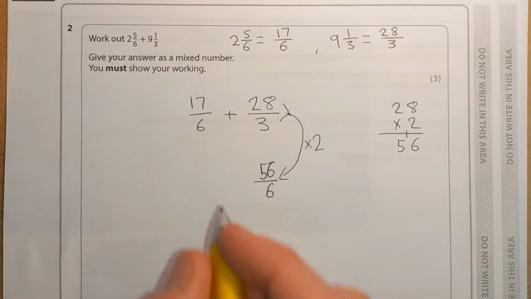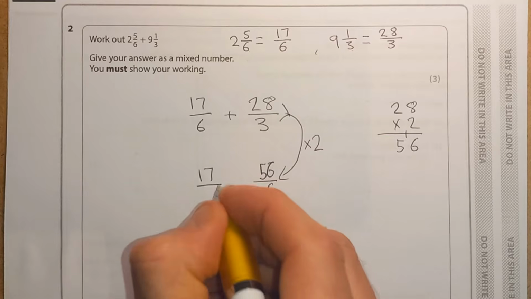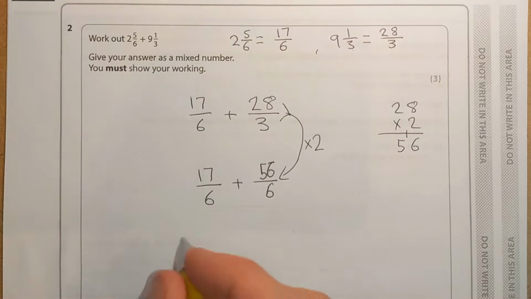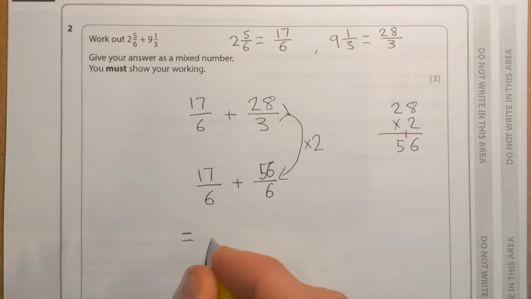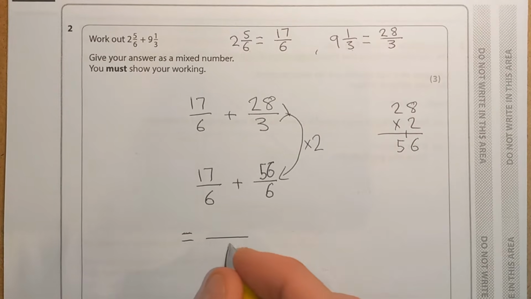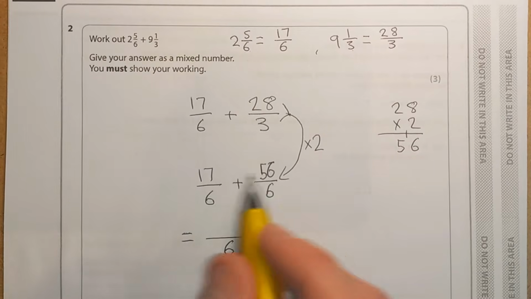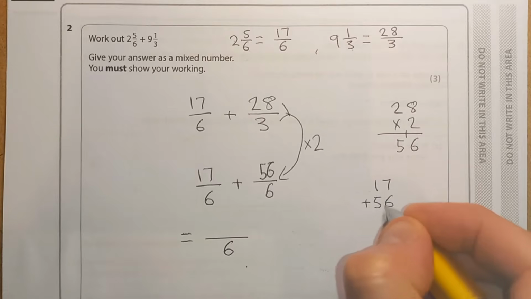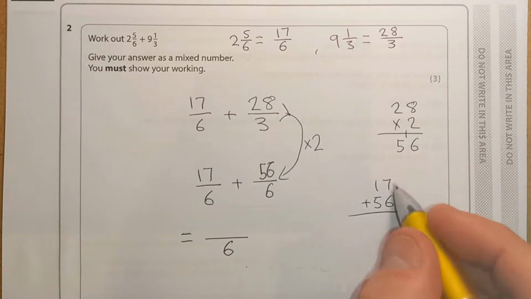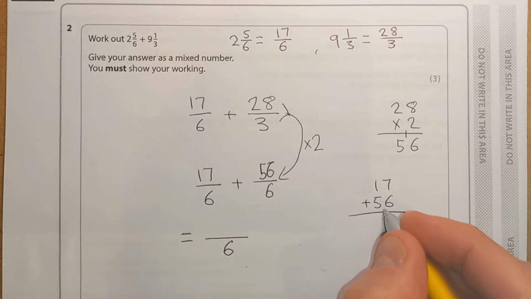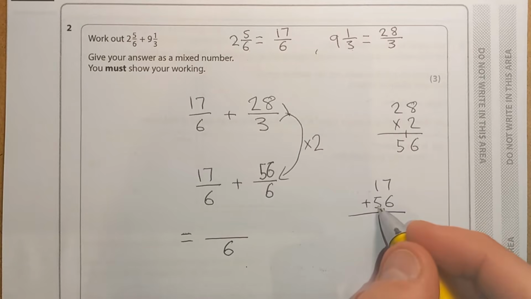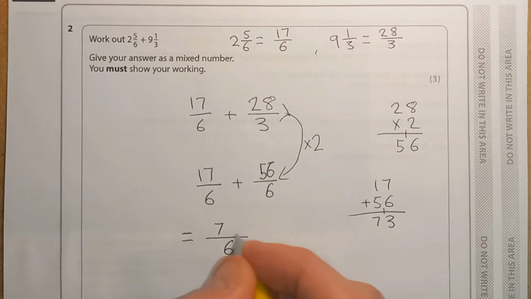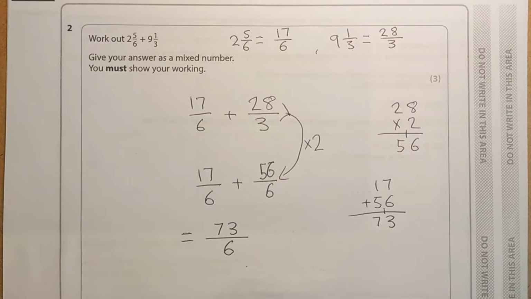And the reason we did that is because we've already got our first fraction as being over 6. So that means that now the answer is going to be over 6 because the denominator is the same. We just need to add the 17 and the 56 together. 7 plus 6 is 13. 3 carry the 1. 1 plus 5 is 6. Add another 1 is 7. So we've got an answer of 73 over 6.